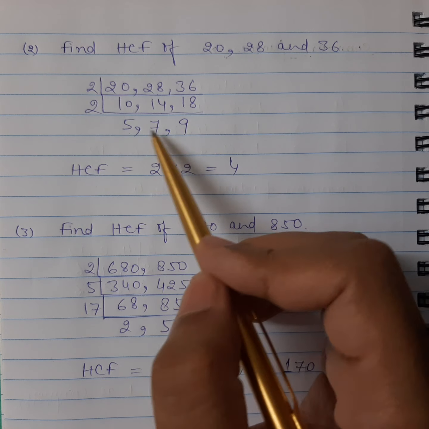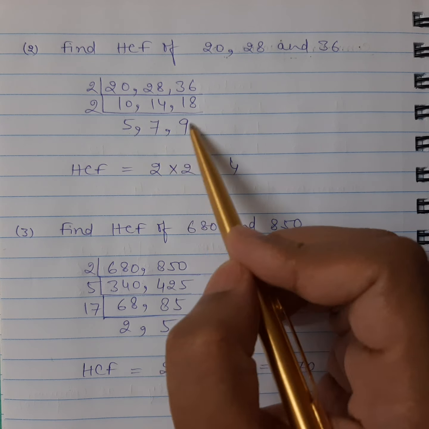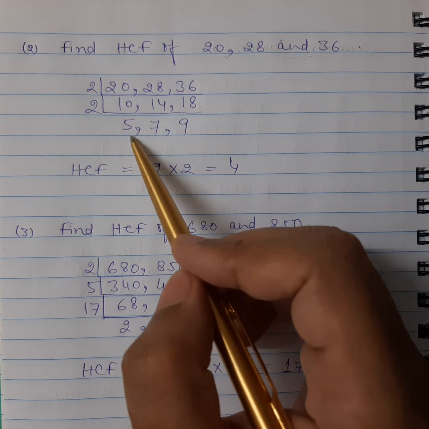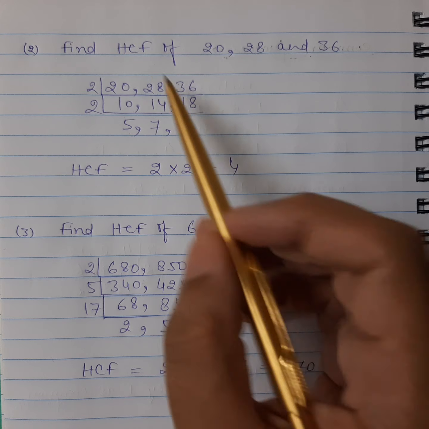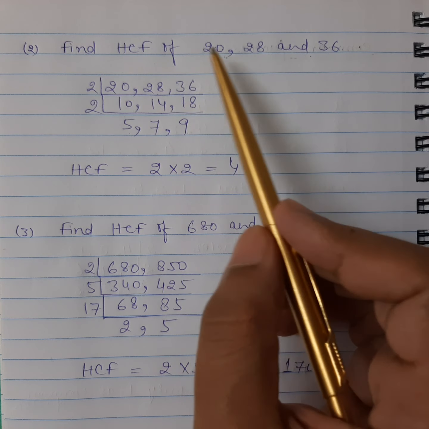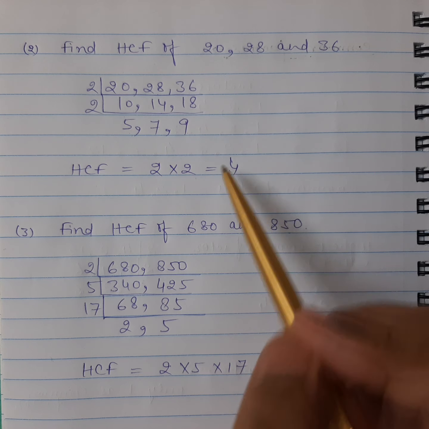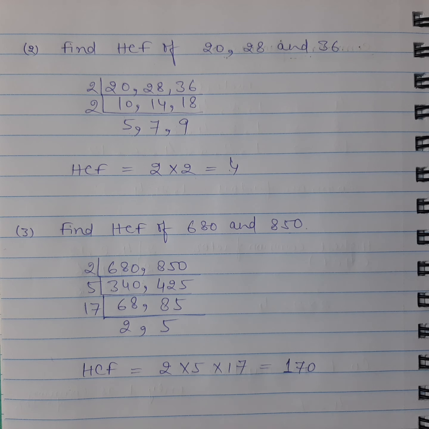But 5, 7 and 9 have no other common factor; they cannot be divided by 2, 3, 4 or any other number. So we stop here. The highest common factor of 20, 28, 36 is 2 multiplied by 2, which is 4.